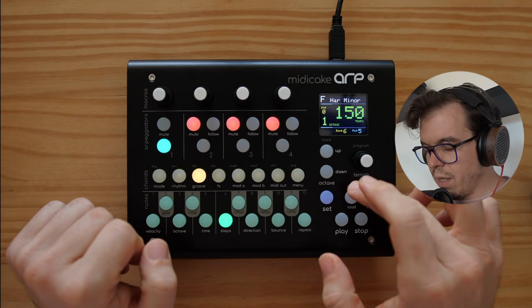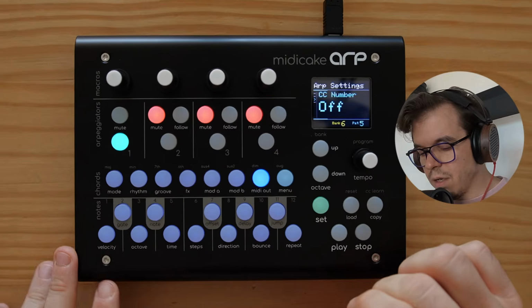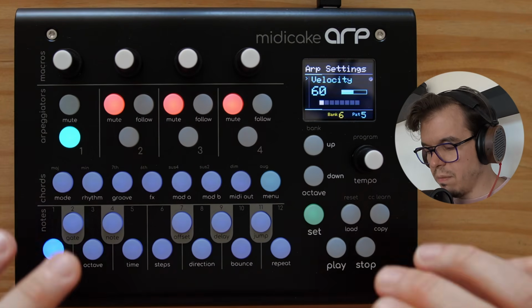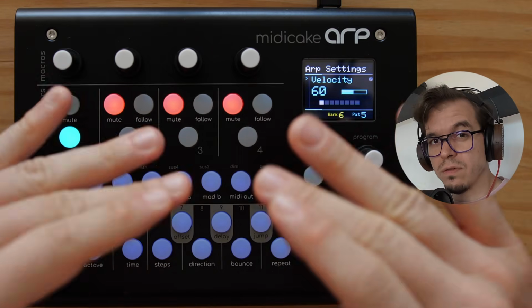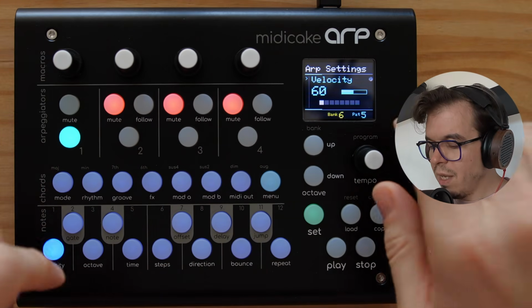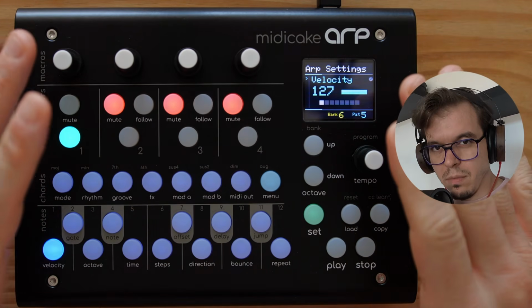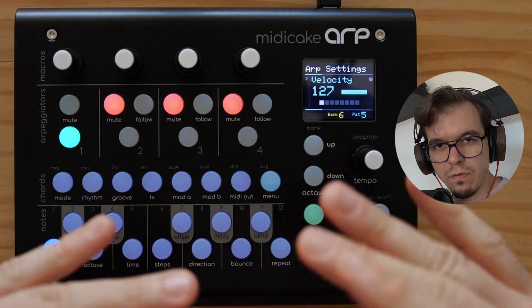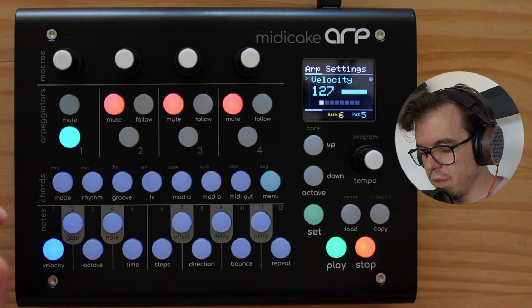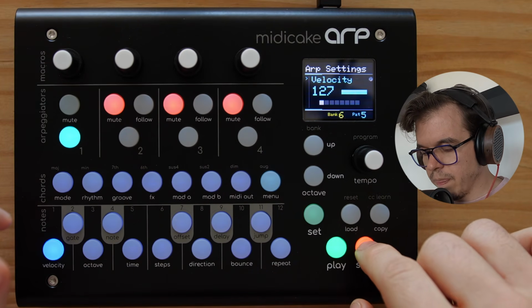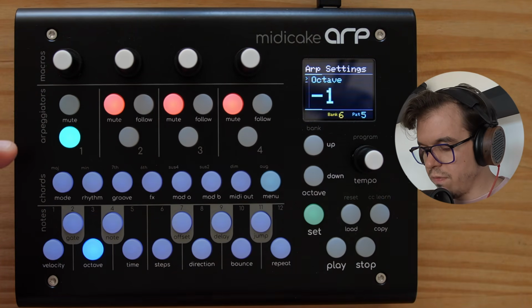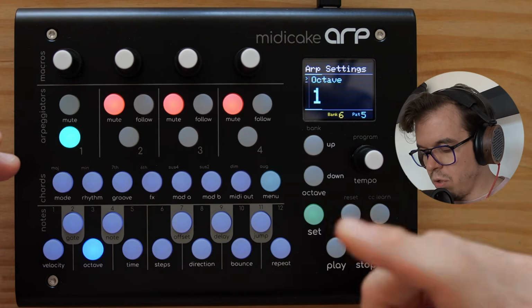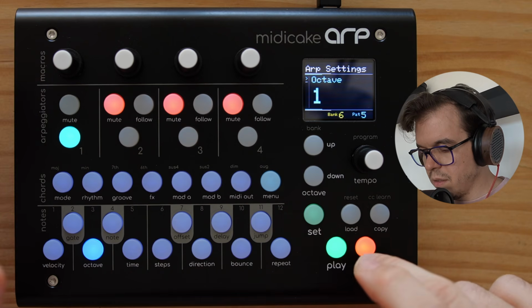That out of the way, let's go to the settings and start with the velocity first, because the patch I am playing actually reacts to velocity and changes its volume when the velocity changes. Let's set the velocity to maximum as a starting point just to have full volume. So now we have this. Okay, we can barely hear anything because the octave is too low. So let's go to the octave in here, set it to maybe first octave. Now we have this.